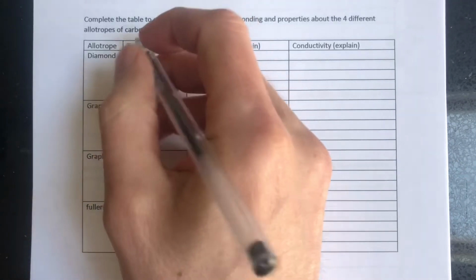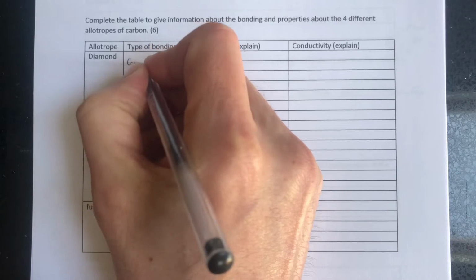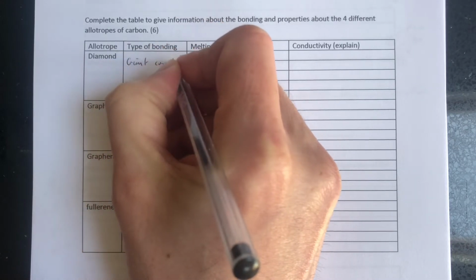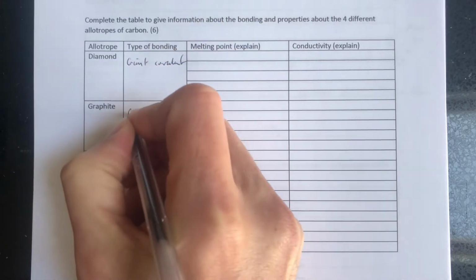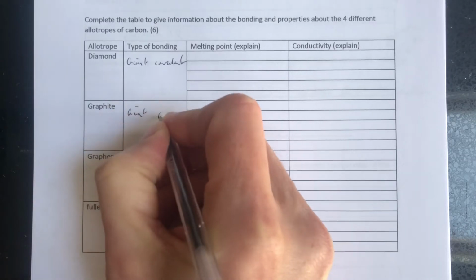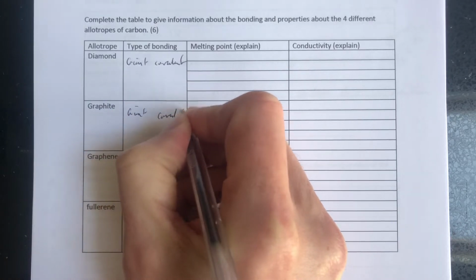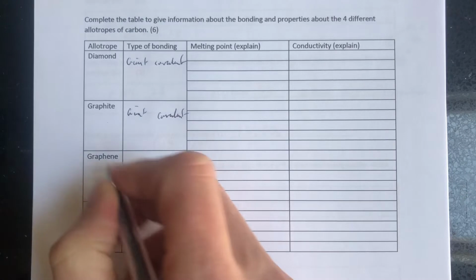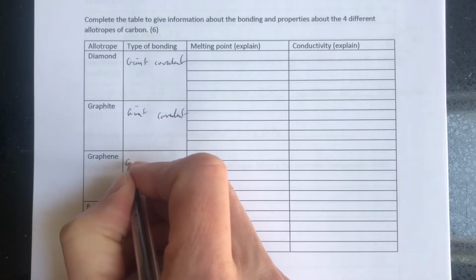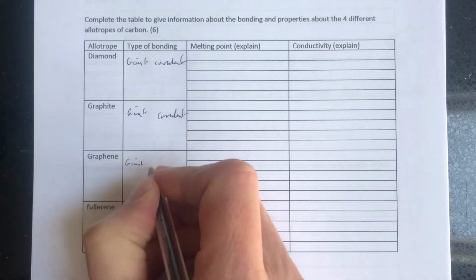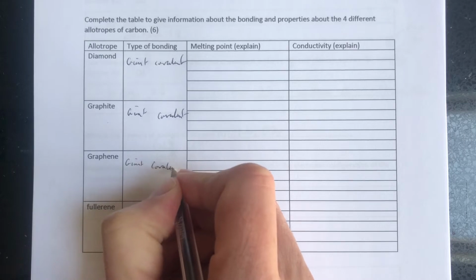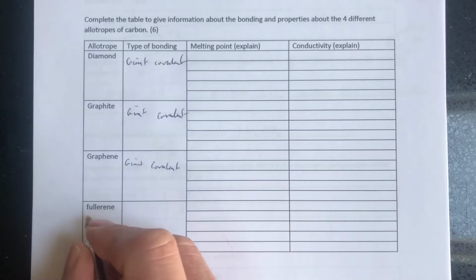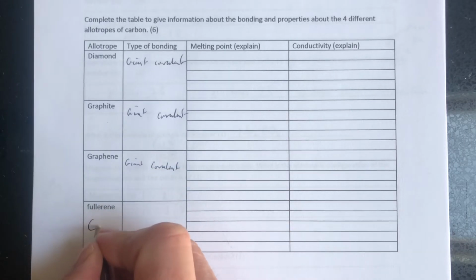So diamond, type of bonding, giant covalent. As is graphite, giant covalent. Graphene, very similar to graphite, just one layer. So it is giant covalent. And the exception, the fullerene. Fullerene is a C60 molecule.